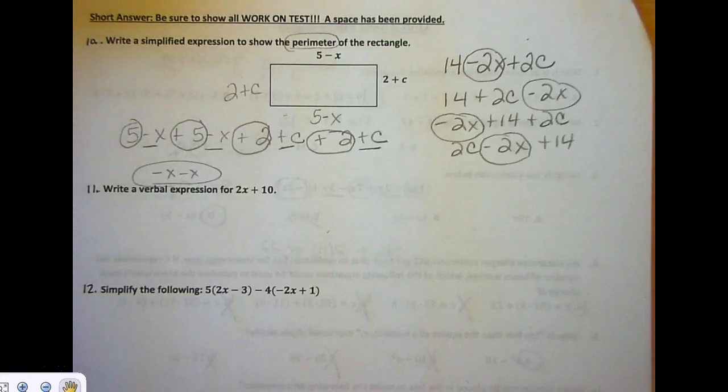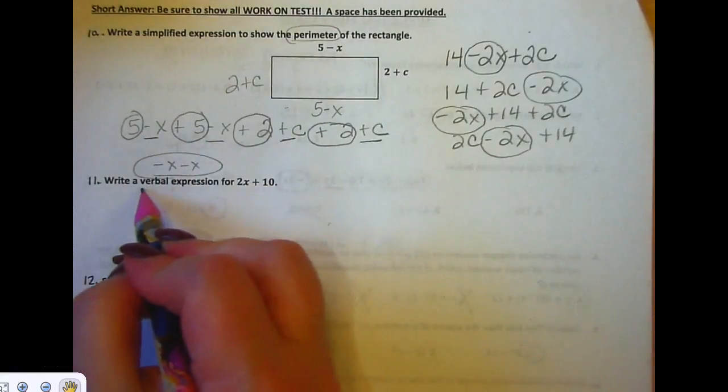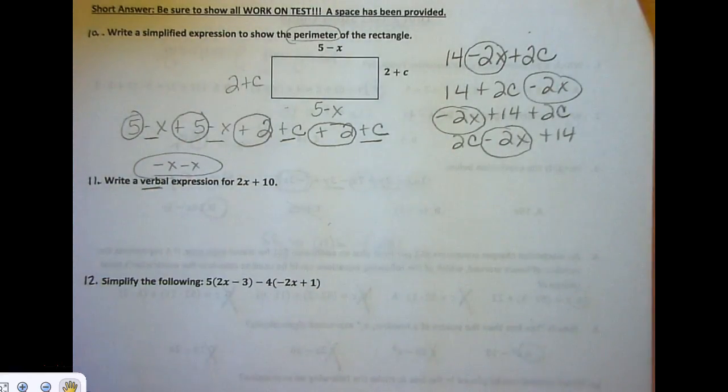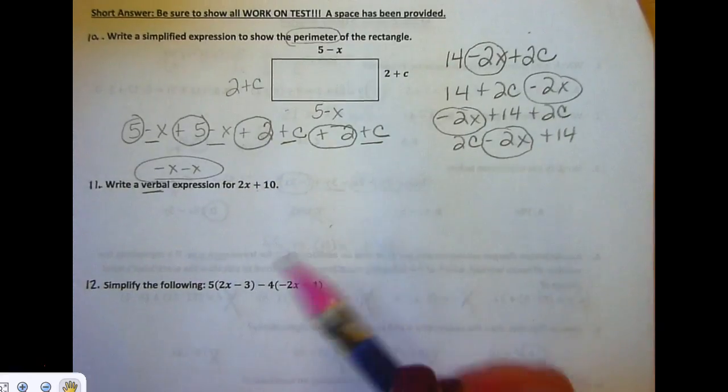Write a verbal expression for 2x plus 10. That means take this math and change it to words, right? Anybody have words that you wrote? Anybody want to give it a try? There's lots of different ways you could write it. So one way I see it, you might see it as 10 more than 2 times x.